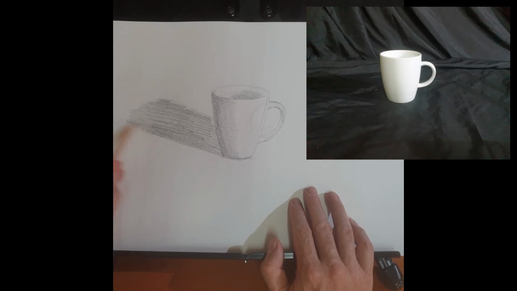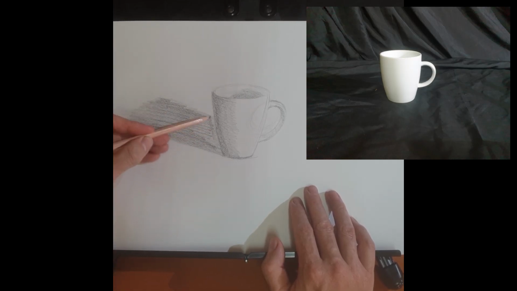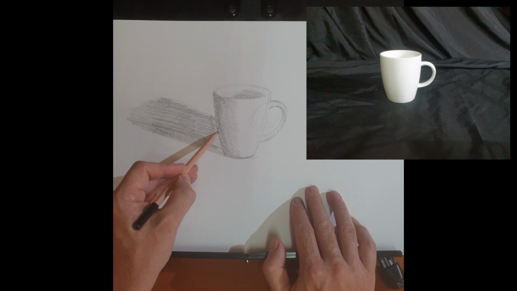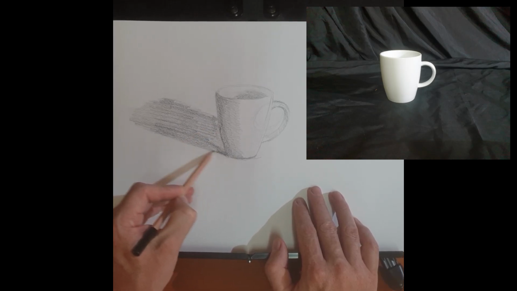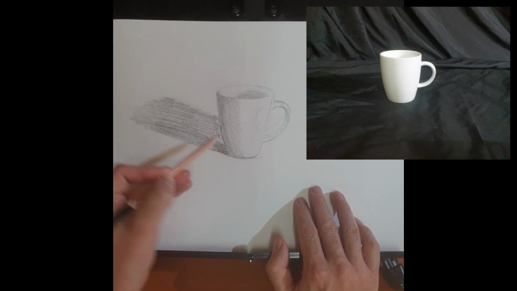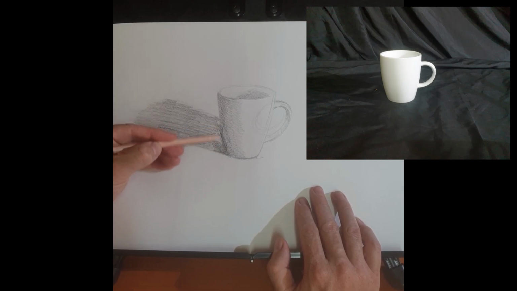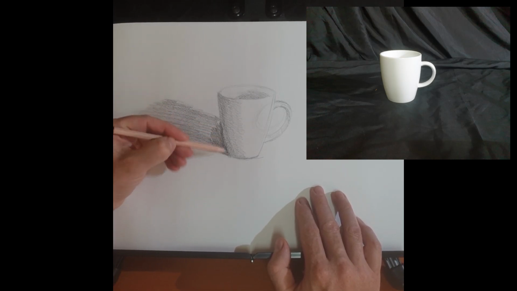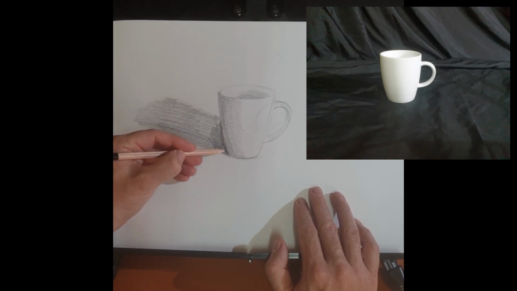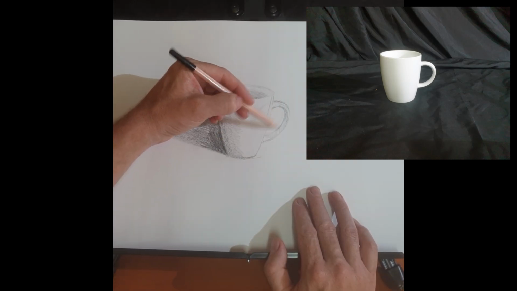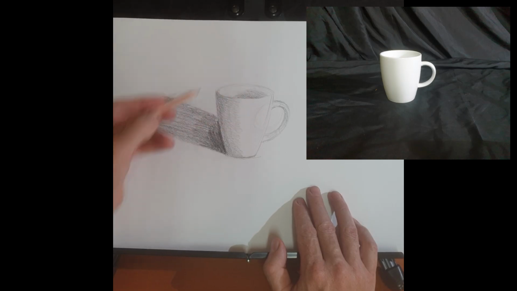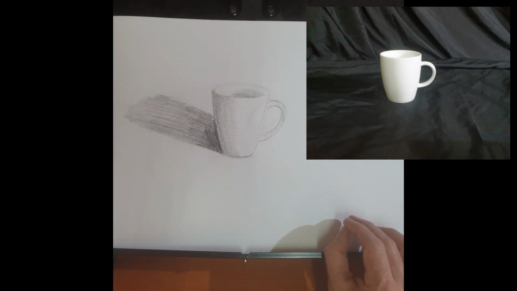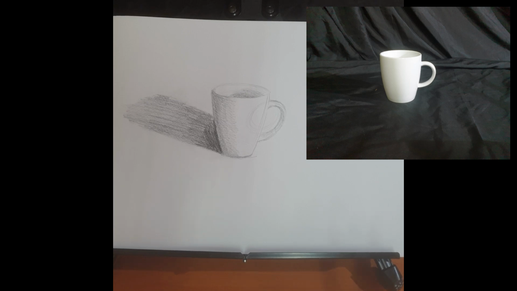Nice and dark there. And there you can see that. Okay, and also here you can see the darker shadow there. The shadow is darkest closest to the object. And there, that shows in that shadow shape there. And there you have your demonstration of how this would actually work in practice.